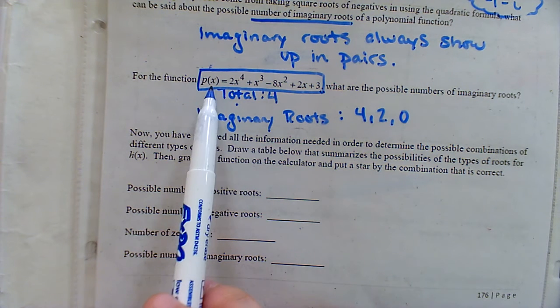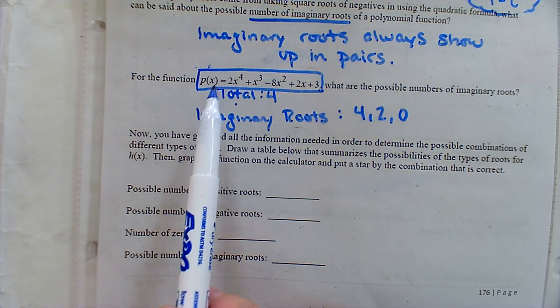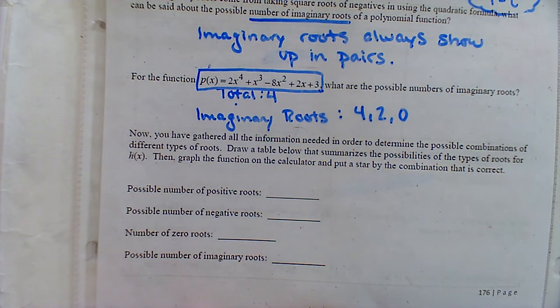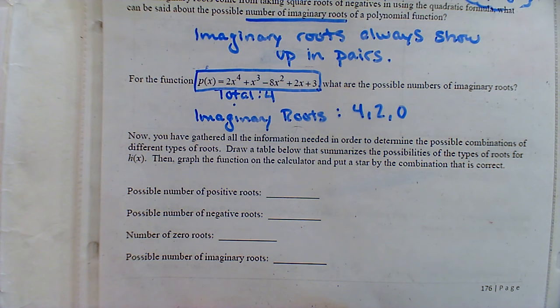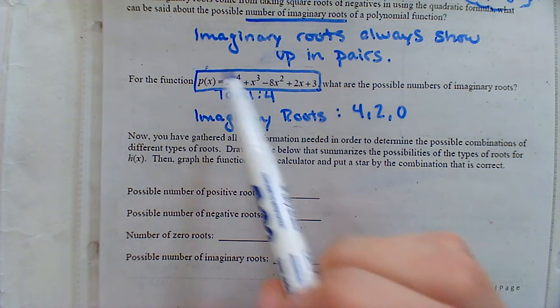All right, so we already have the original equation at the top. Let's go ahead and count how many sign changes we have. If you move from one term to the next, how many times do you go from a positive to a negative or a negative to a positive? Good, Maddie? Can you label them for me?